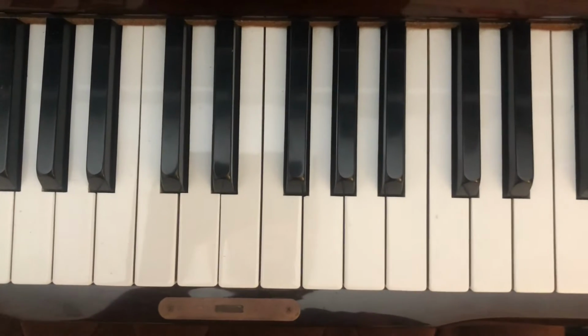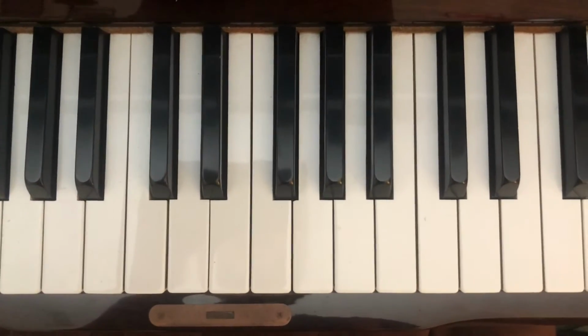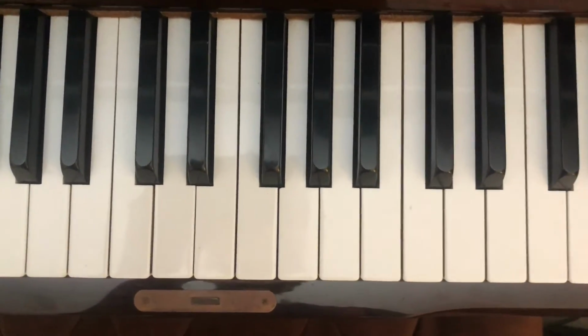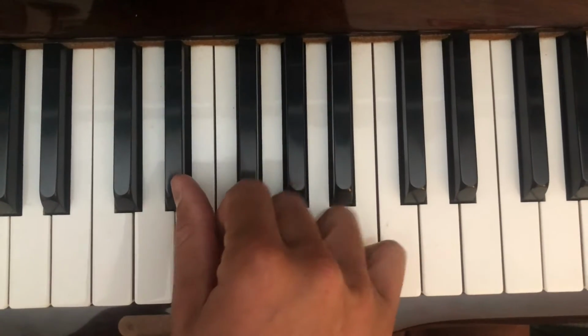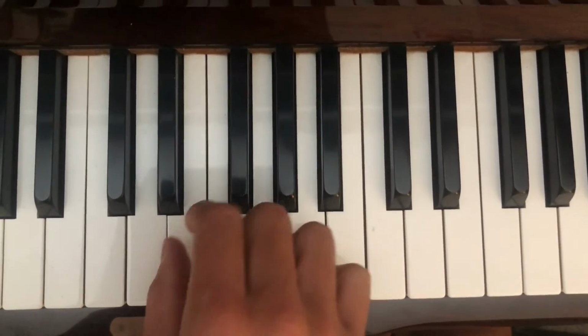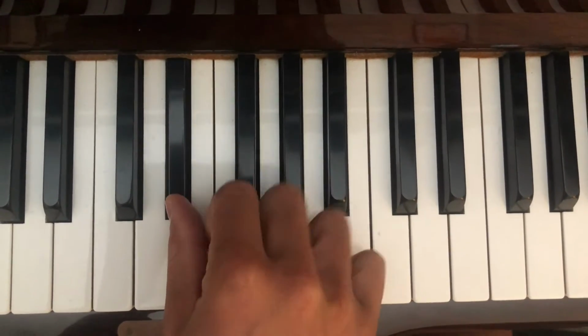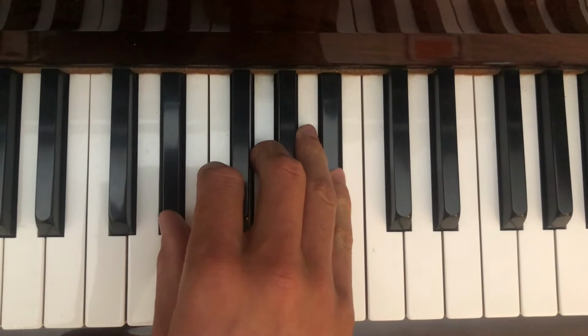So knowing your key signatures and your scales really helps, because we can take this into any key and do the same thing. Let's go up to the key of E flat, let's say. Based on the major scale, it'd be E flat, G, and B flat that make up our major triad.